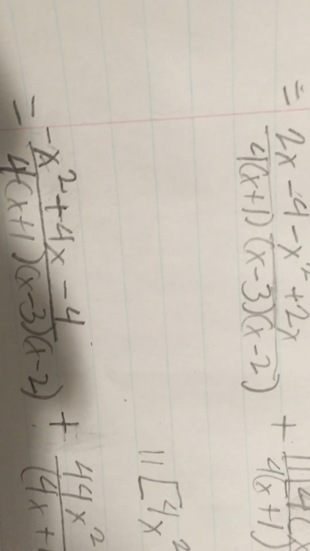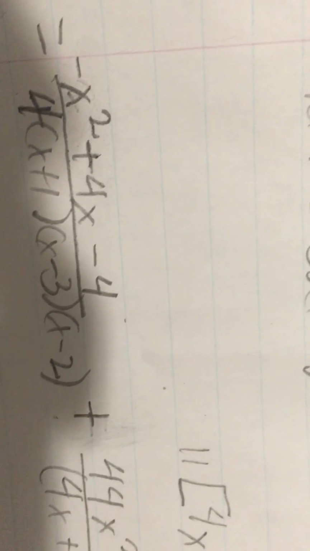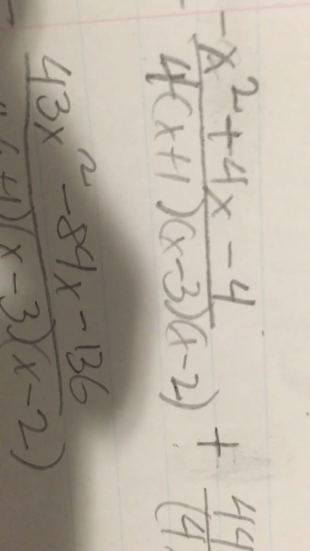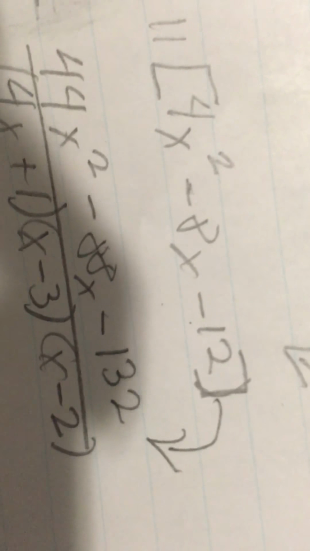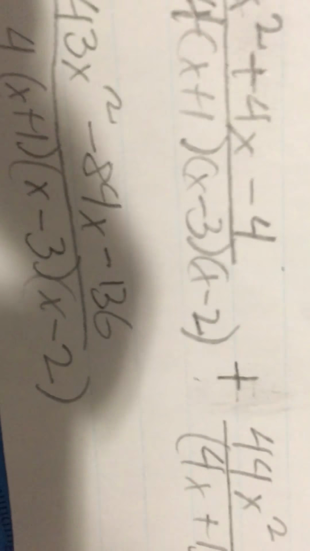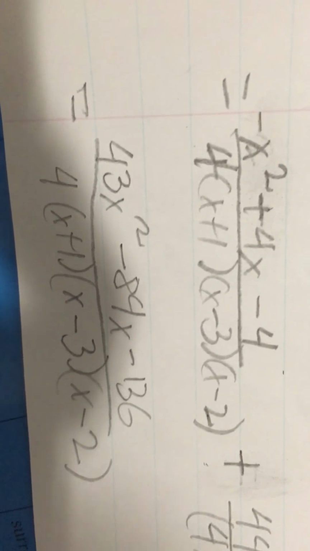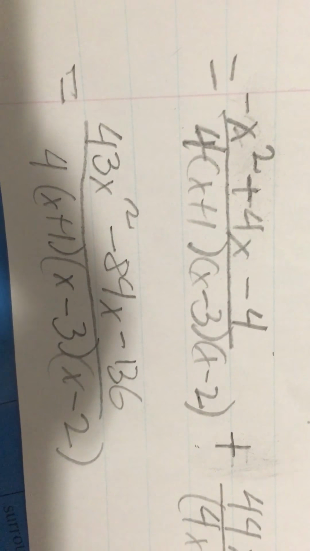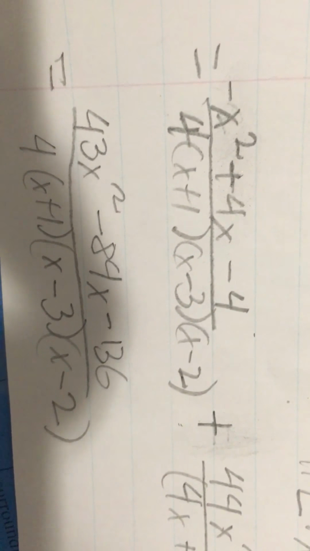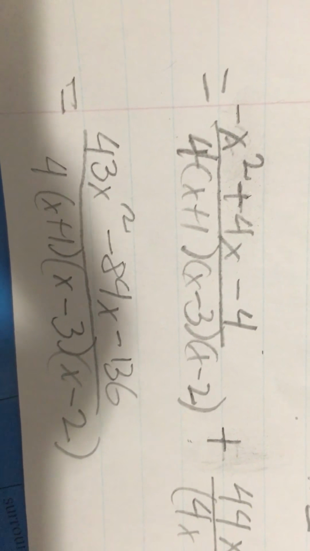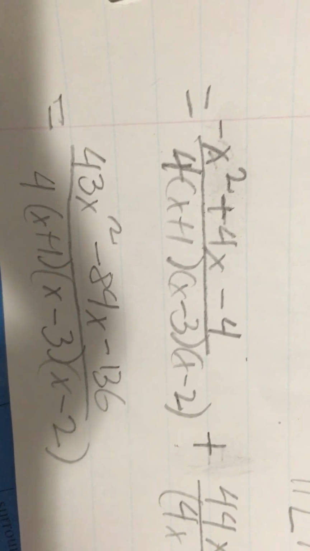So negative x squared plus 44x squared becomes 43x squared, and plus 4x and minus 88x becomes negative 84x, and negative 4 and negative 132, you should get negative 136. So the final answer should be (43x² - 84x - 136)/(4(x + 1)(x - 3)(x - 2)).